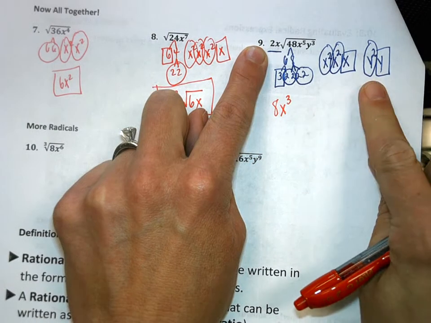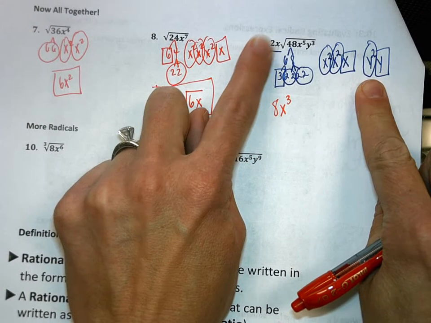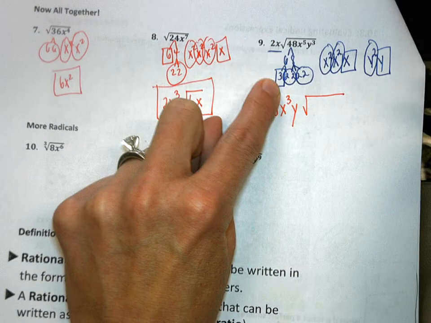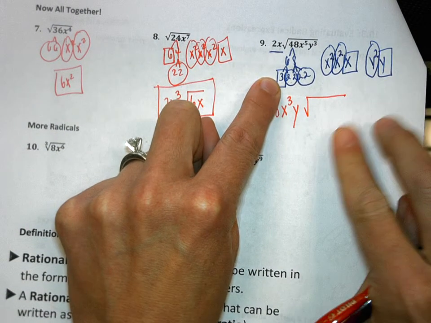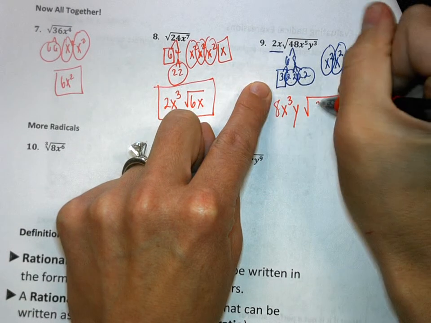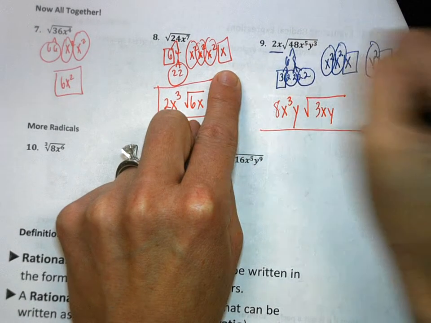How many groups of y's? 1, but there's no y's out here, so it's just y. And then root, I'm going to go and find all my boxes, and that goes inside my root. So we have 3xy that goes inside. And that is how I got my answer.